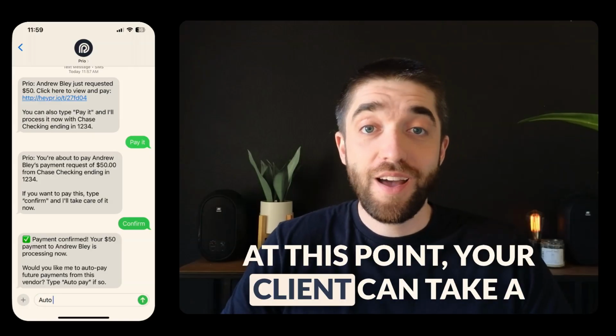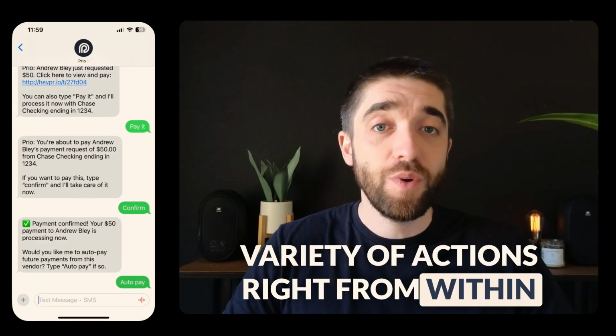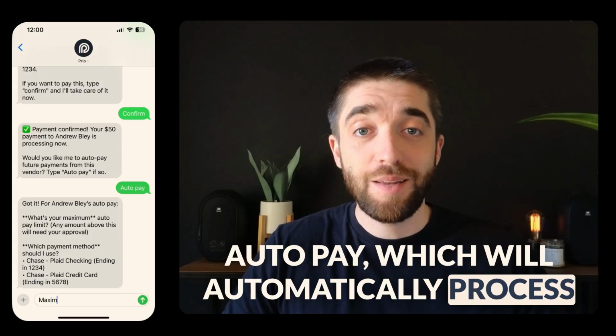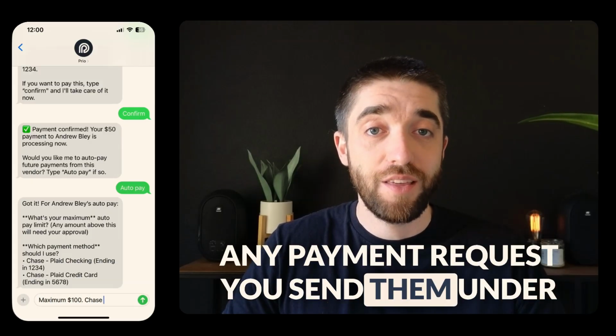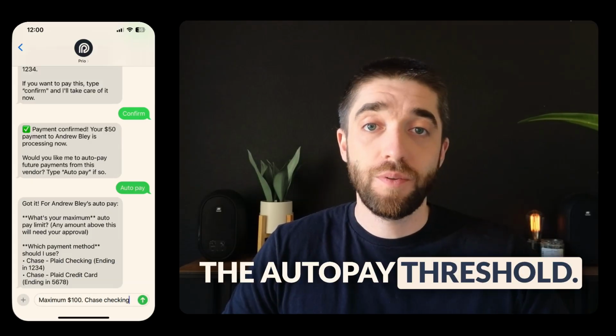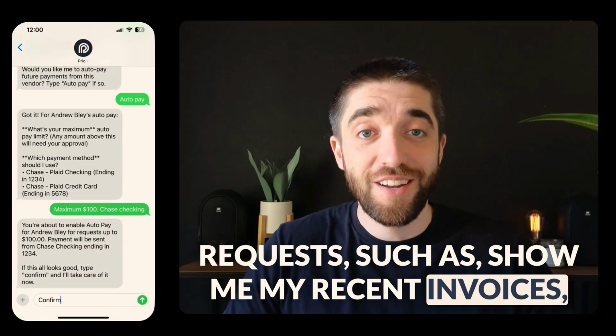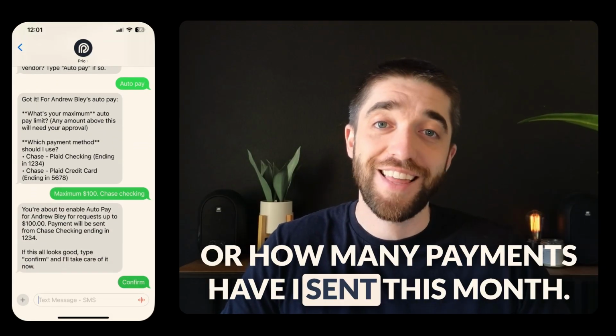At this point, your client can take a variety of actions right from within this text thread, including setting up autopay, which will automatically process any payment request you send them under the autopay threshold. They can also submit a variety of other requests, such as show me my recent invoices or how many payments have I sent this month.